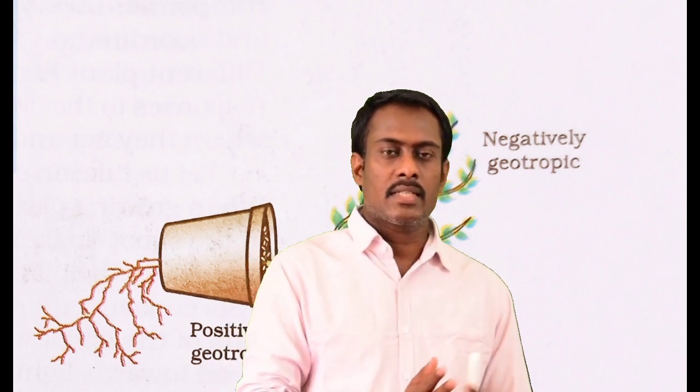The same happens in the case of phototropism. So when the light is coming from one side of the plant, the auxins will diffuse to the other side, the shady part of the plant body, so that the portion where the auxins are concentrated will grow faster than the other part, so that it appears to bend towards the light.